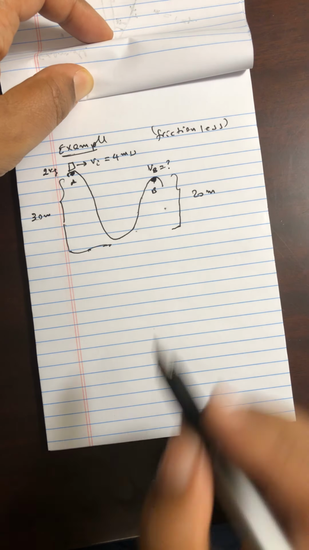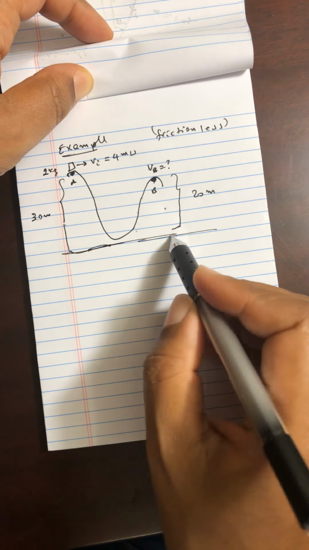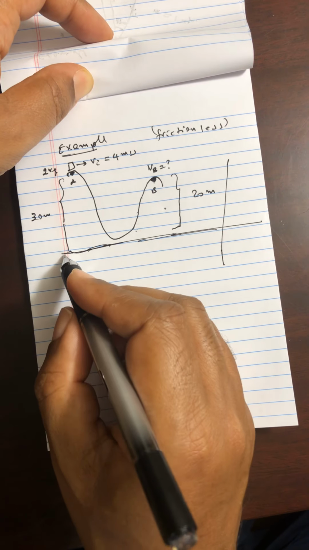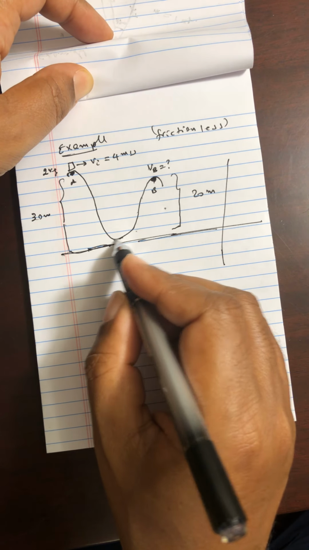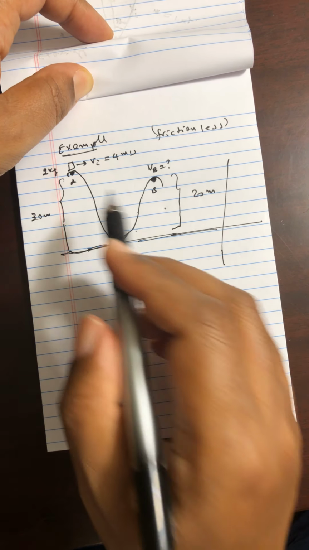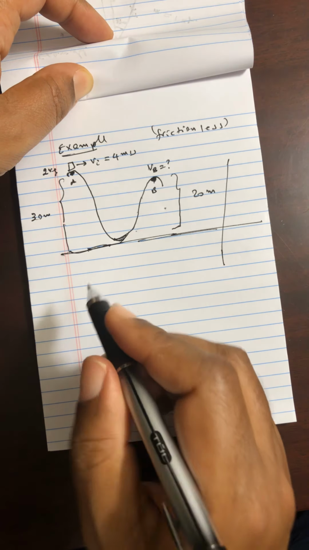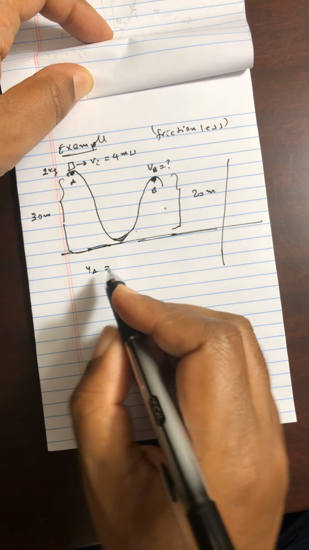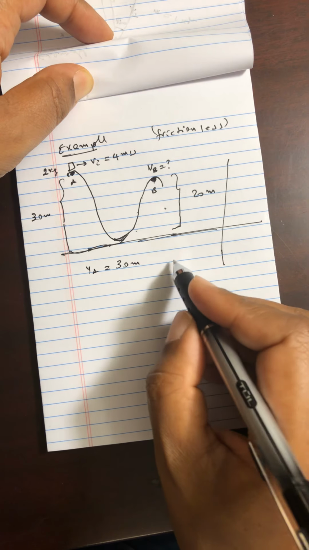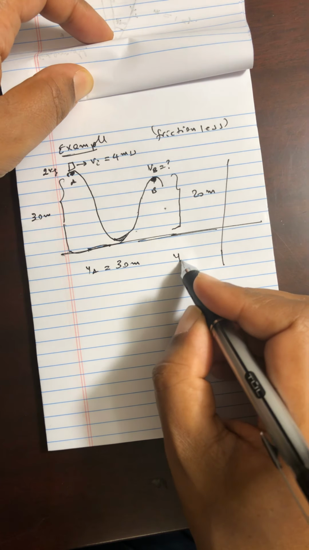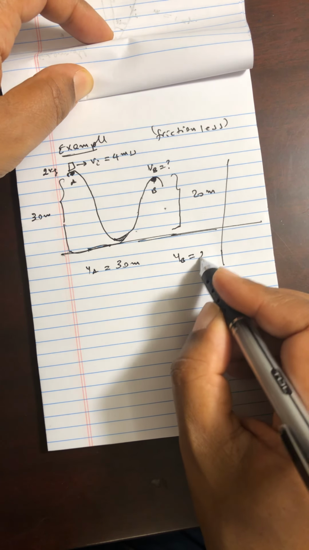Let's put our coordinate system over here. So this is the y equals 0 line. That means the y coordinate at point A is 30 meters, and the y coordinate of point B is 20 meters.